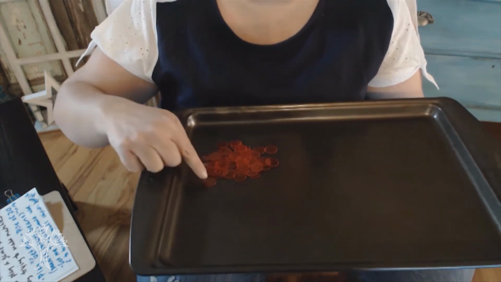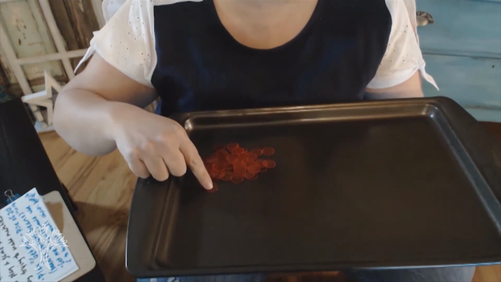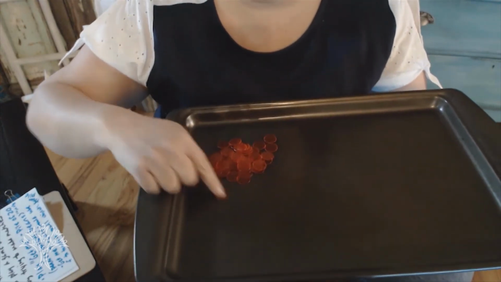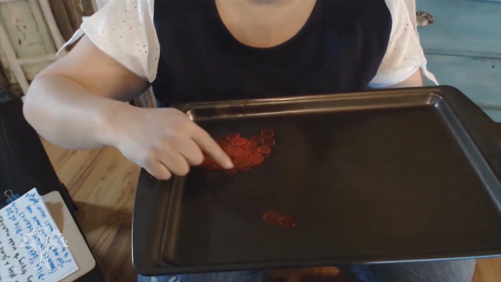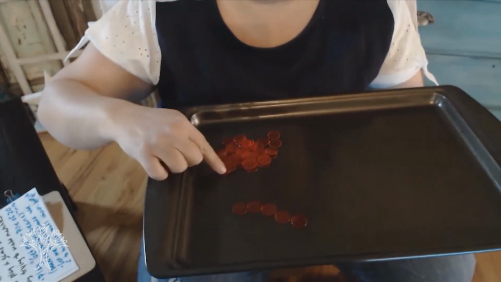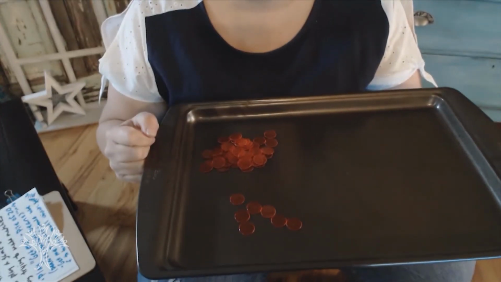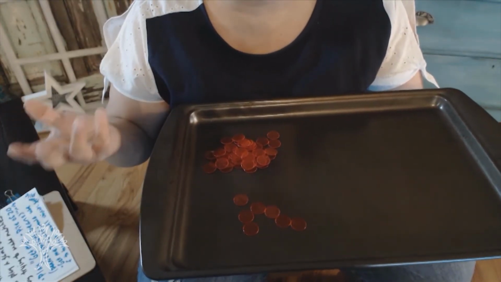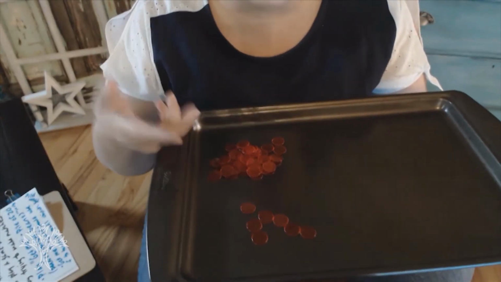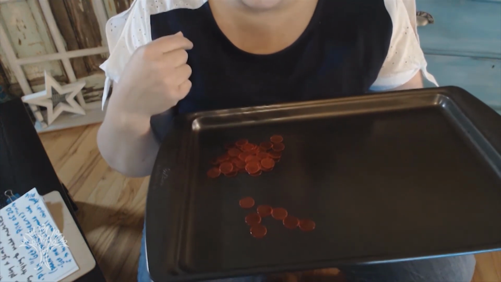So your kindergartner would use their fingers to touch and pull the objects away from the pile. So get me 7 might look like this. 1, 2, 3, 4, 5, 6, 7. And then you would ask your kindergartner, how many is that? And hopefully they'll say 7. If they forget or they don't remember, you can say, oh, go ahead and try again.